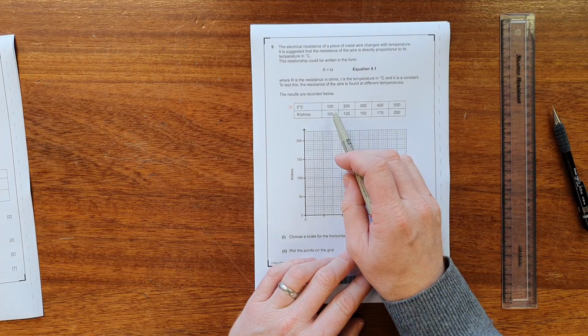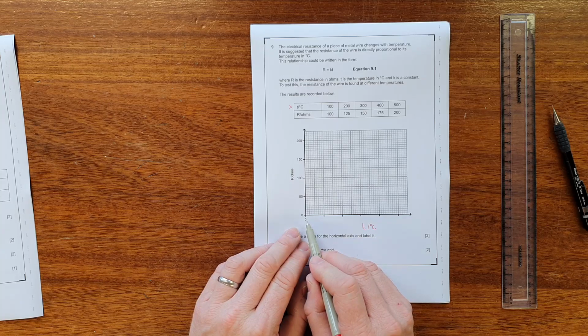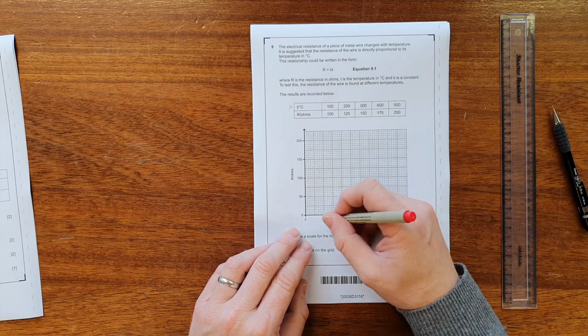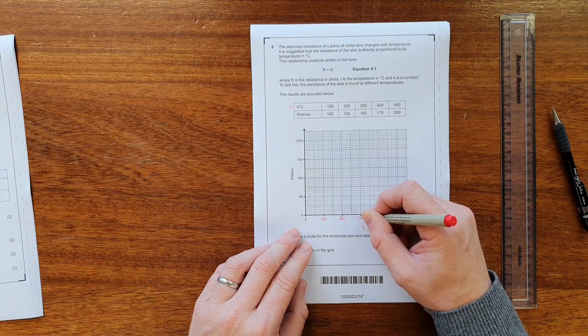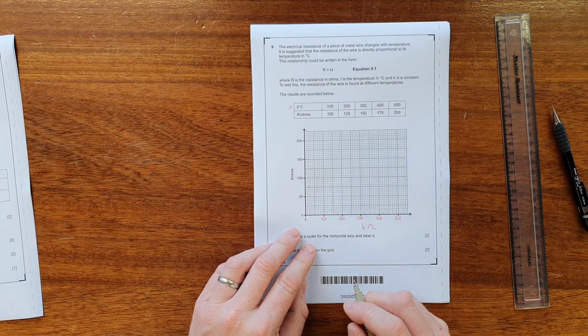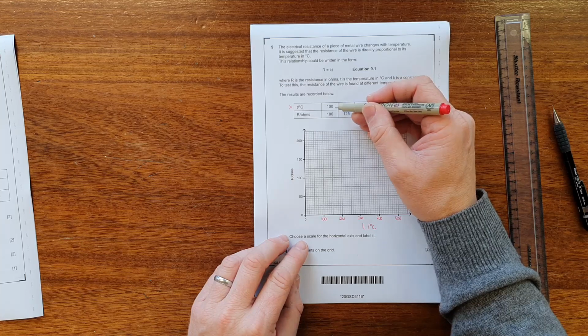We need to go up from 100 to 500. Well, I'm starting at 0. I've got 1, 2, 3, 4, 5. I'm going to go up in hundreds. 100, 200, 300, 400, and 500. Plot the points in the grid. 100, we get to 100.